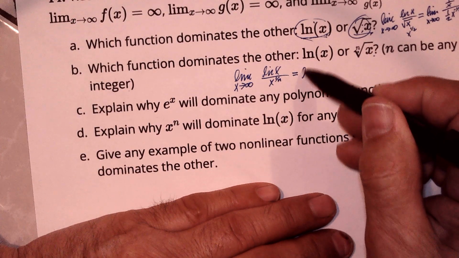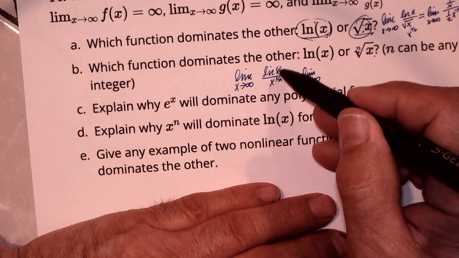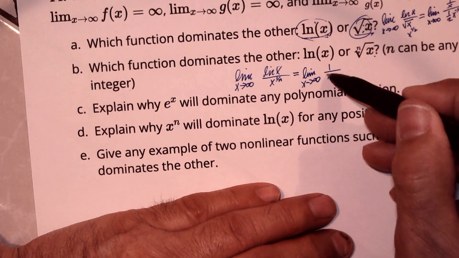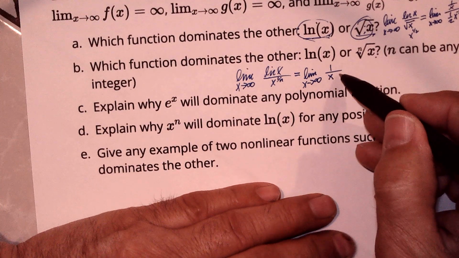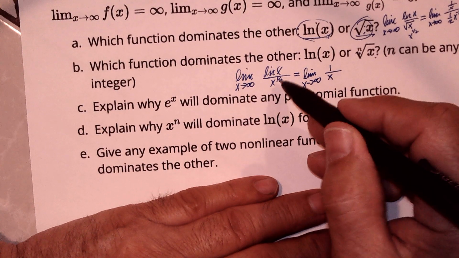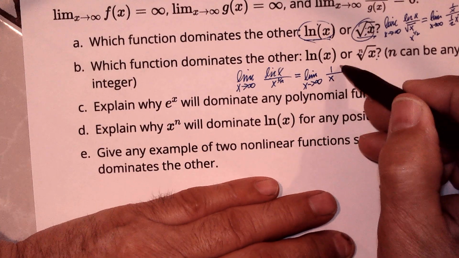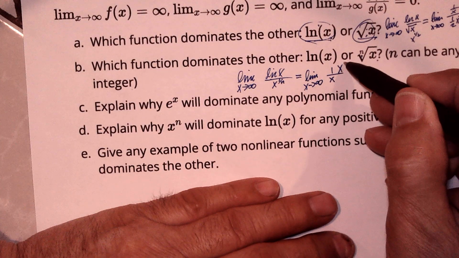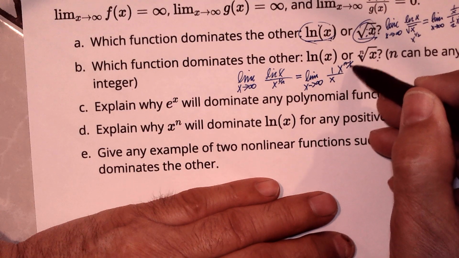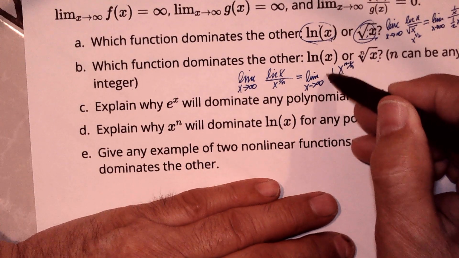So we get the limit as x goes to infinity of 1 over x, that's the derivative of ln x, and in the denominator we get x to 1/nth minus 1, so it's going to be negative, so I'm going to put in the numerator x to the n minus 1 over n, over 1/nth.